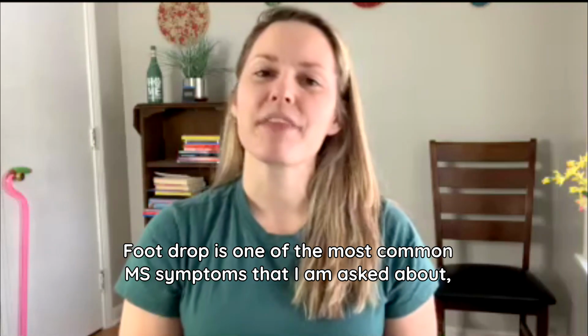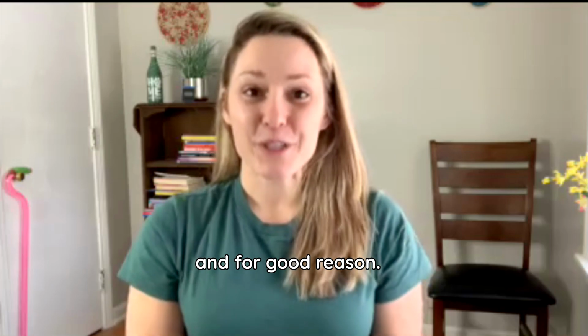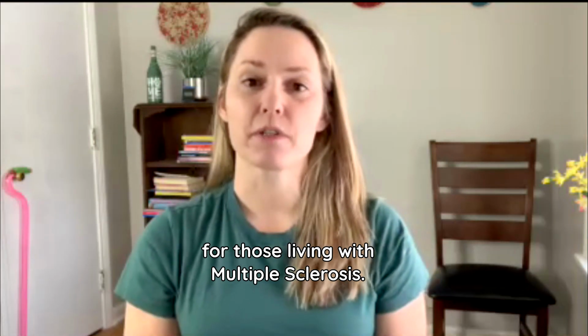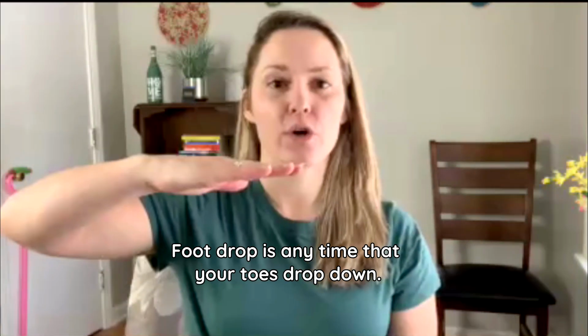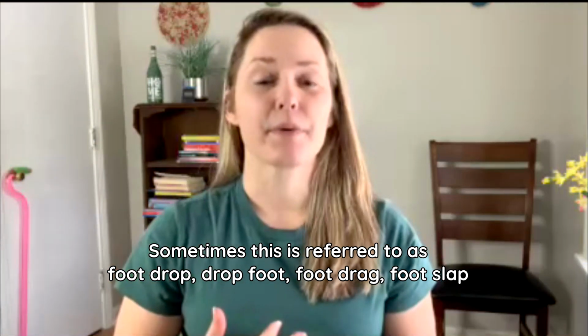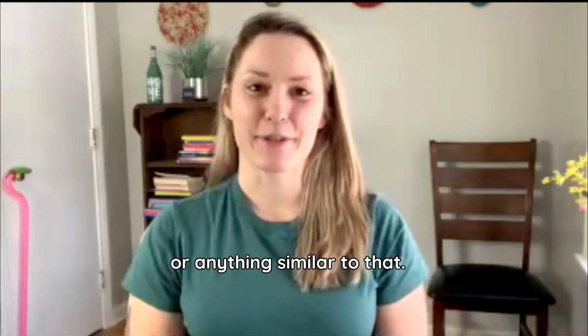Foot drop is one of the most common MS symptoms that I am asked about. And for good reason, foot drop is one of the most common weaknesses for those living with multiple sclerosis. Foot drop is any time that your toes drop down. Sometimes this is referred to as foot drop, drop foot, foot drag, foot slap, or anything similar to that.